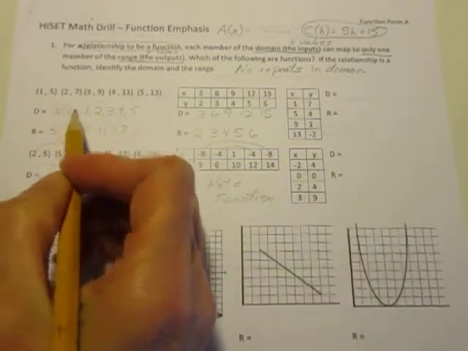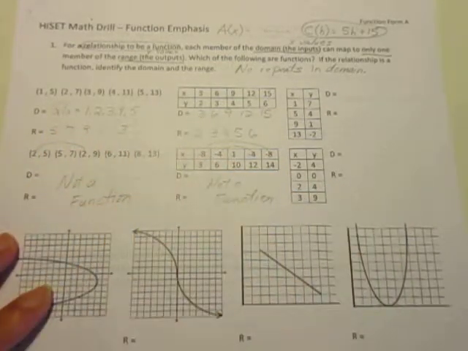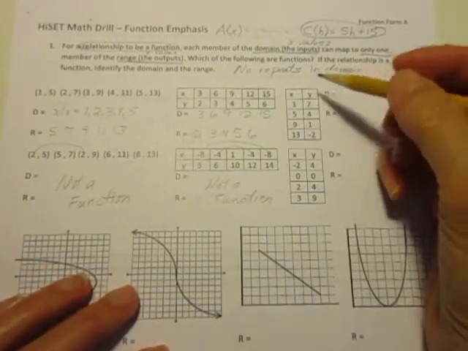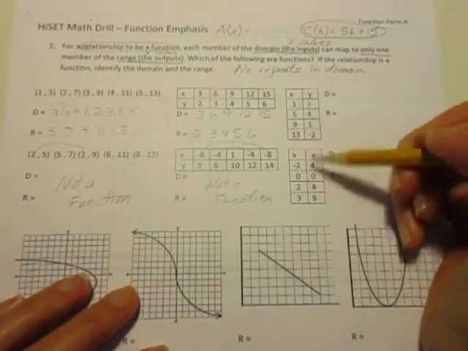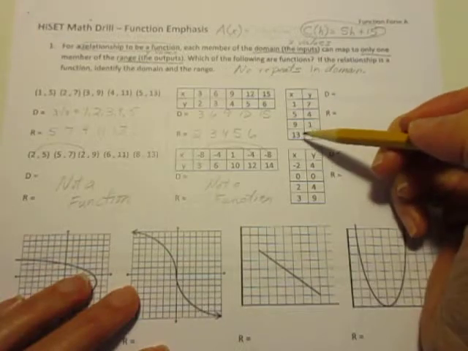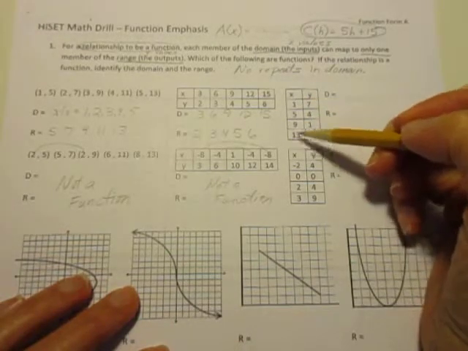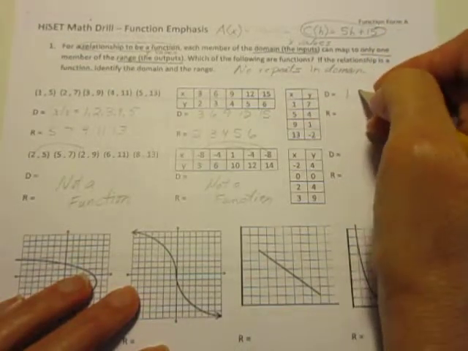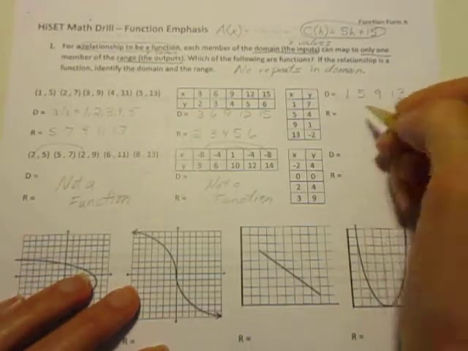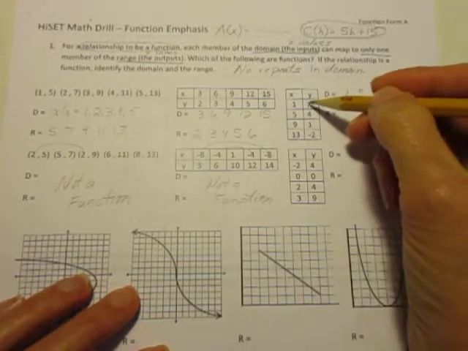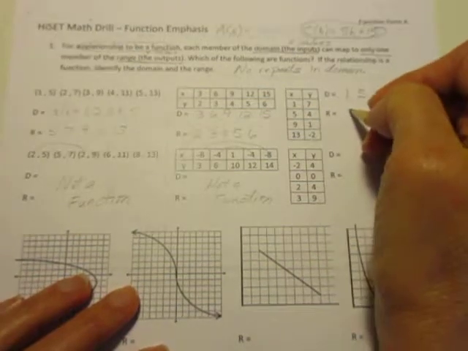These others where we've listed domain and range were functions. That's why we were able to go ahead and list the domain and the range. Here, again, we've got a chart, but our information is given vertically. We can see our X values very easily are 1, 5, 9, 13. There are no repeats. The Y values are 7, 4, 1, and -2.